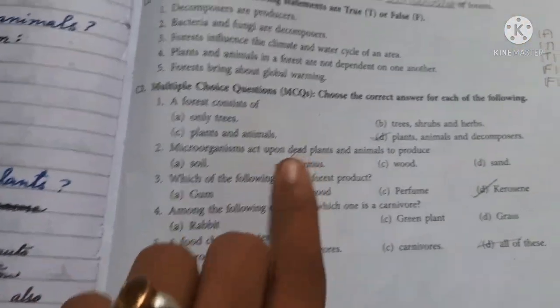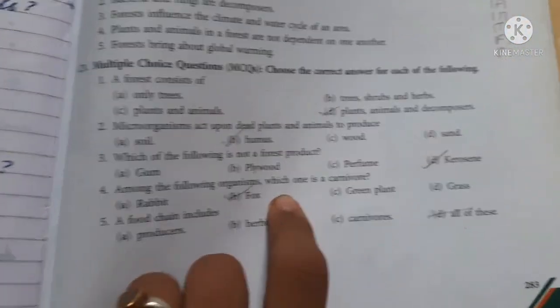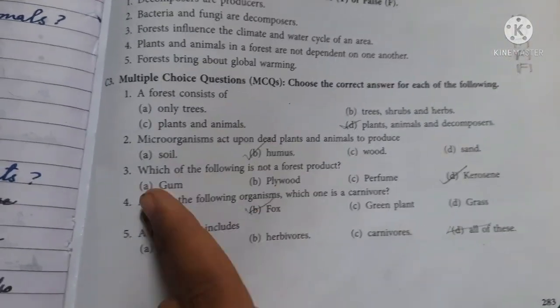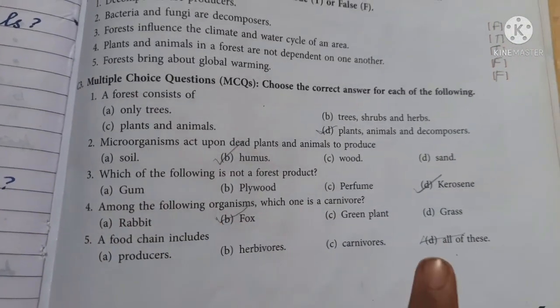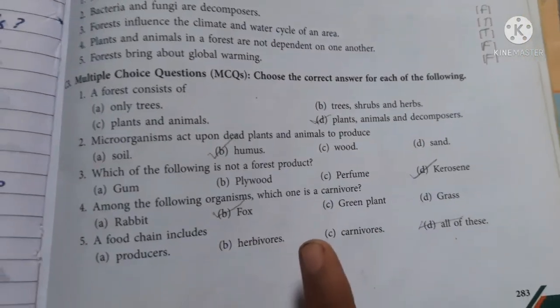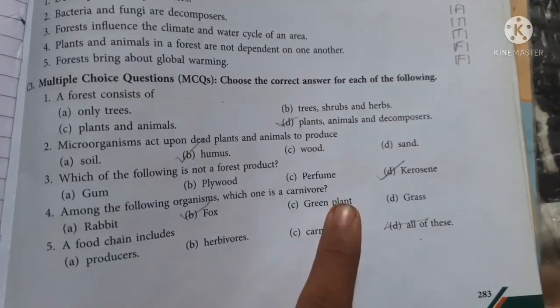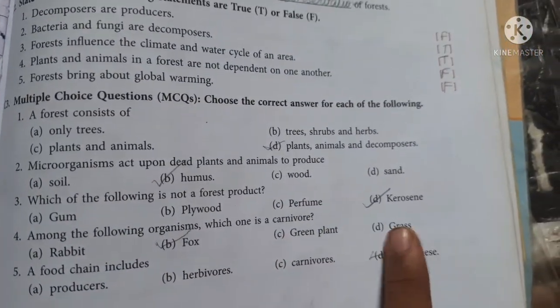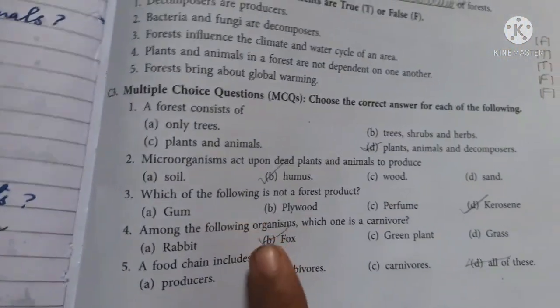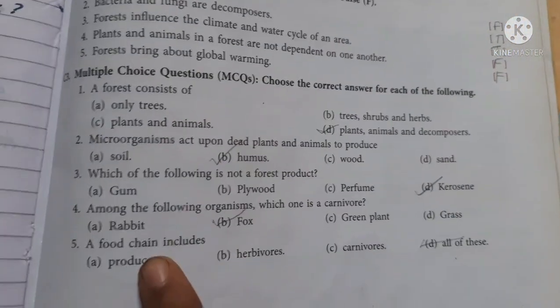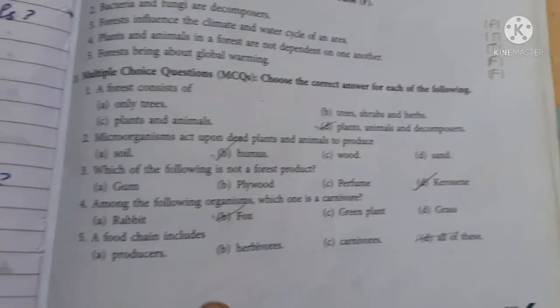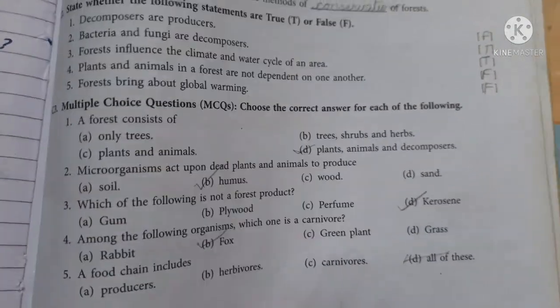Among the following organisms, which one is a carnivore? Rabbit, fox, green plant, and grass. Fox is a carnivore, because rabbit is a herbivore. Green plant is an autotroph, and grass is also an autotroph. So fox is the correct answer. A food chain includes all of these, because a food chain includes producer, herbivore, carnivore, omnivore, etc.